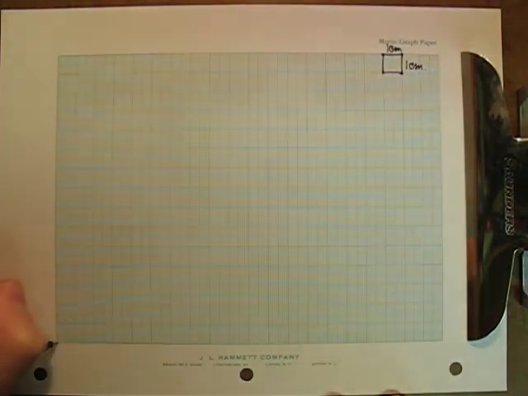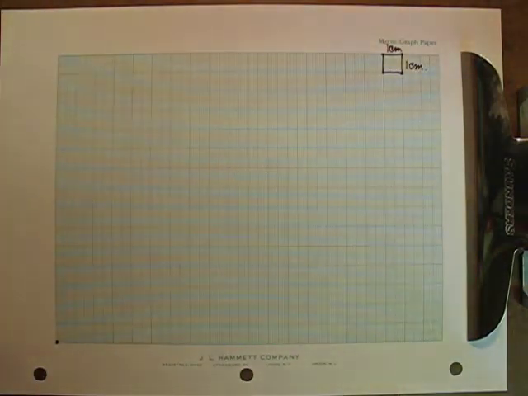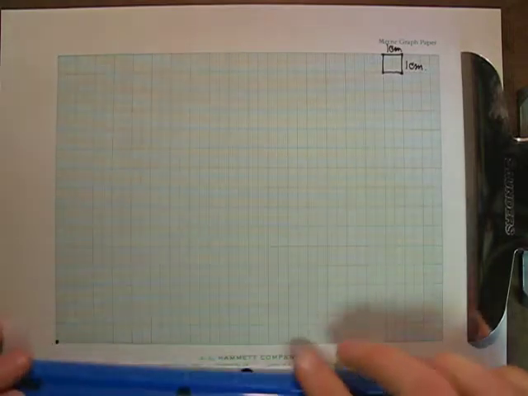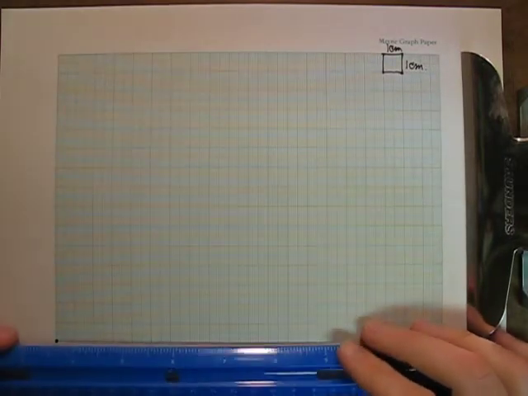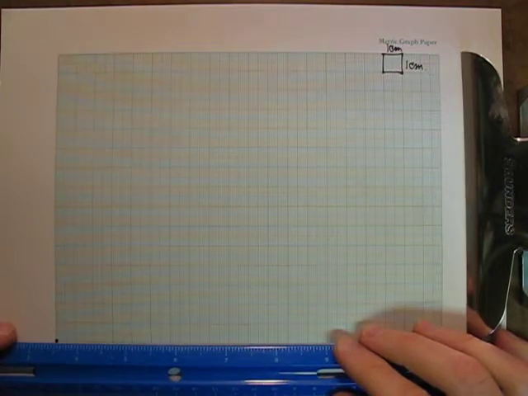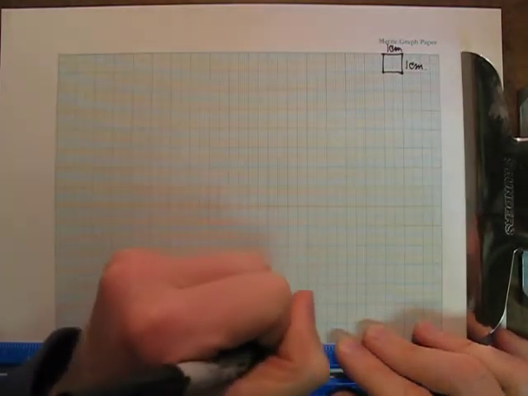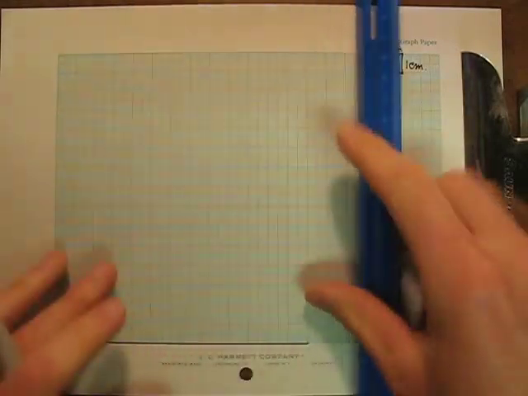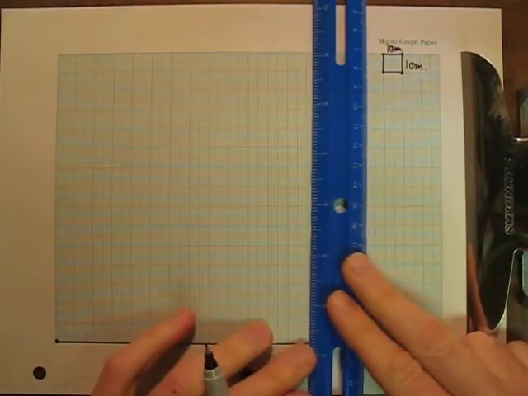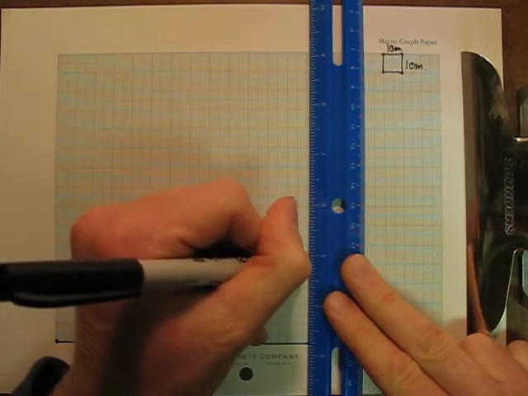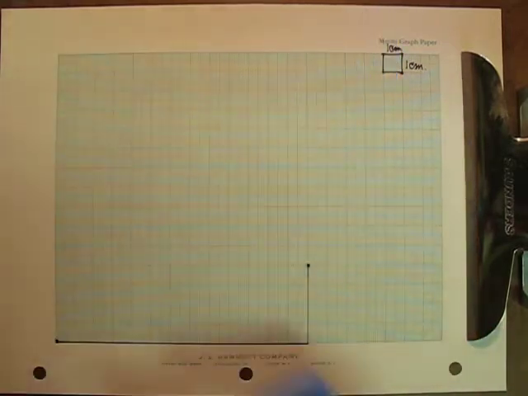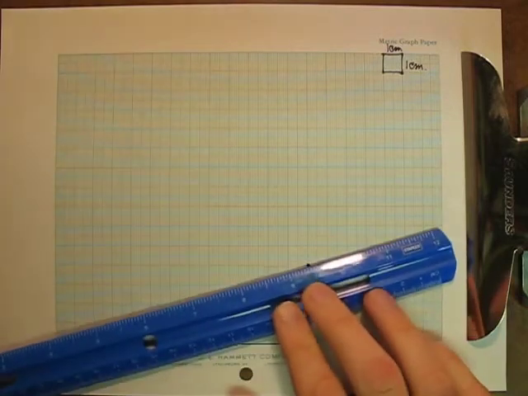So what I'm going to do is make a triangle. 1, 2, 3, let's just go over here and count it out. I'm going to go here, and then let's say here, and then I'm going to complete the triangle down here.